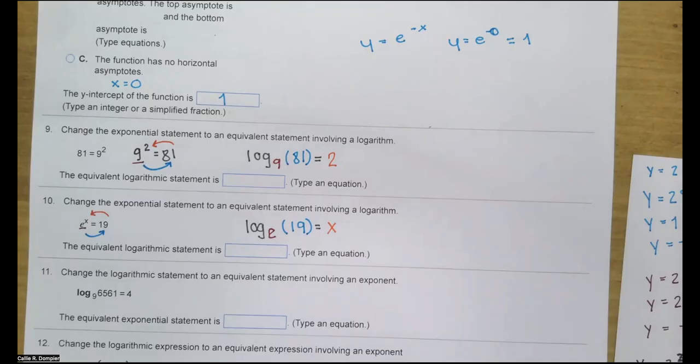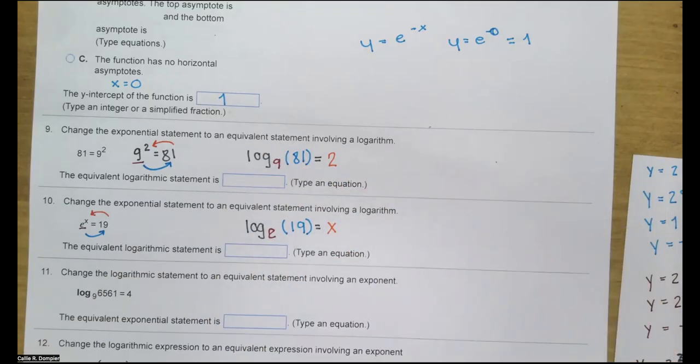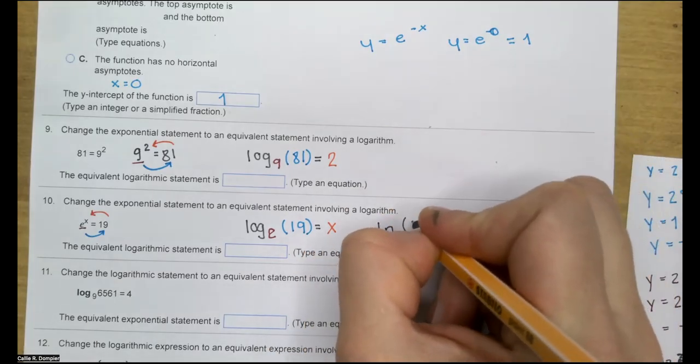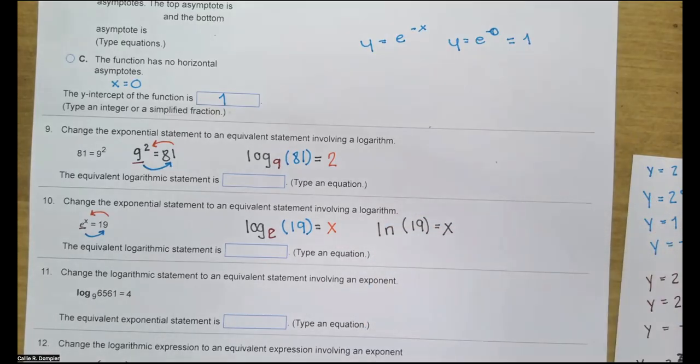One more thing you're going to do. Log base e is natural log. So we're going to rewrite it as the natural log of 19 is equal to x. Good?